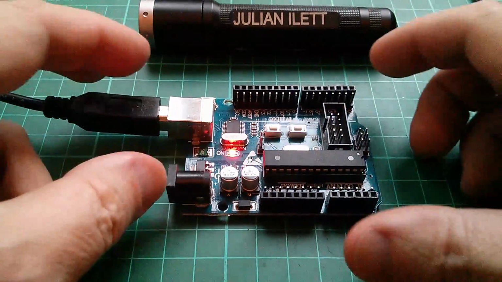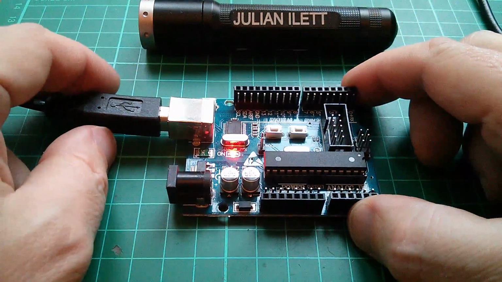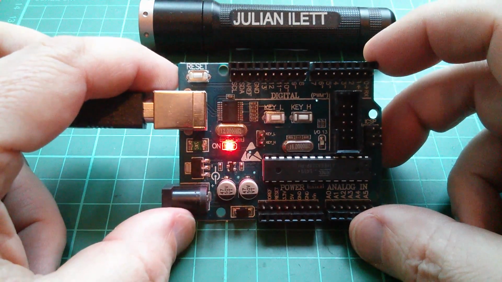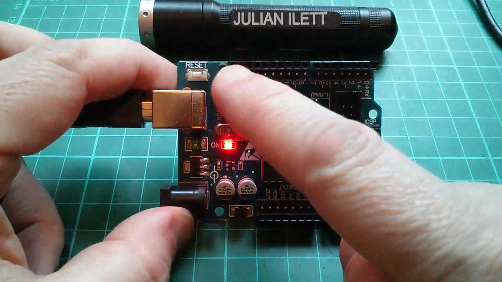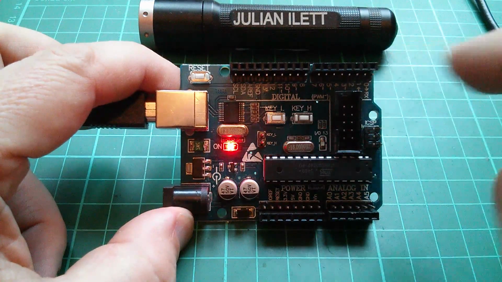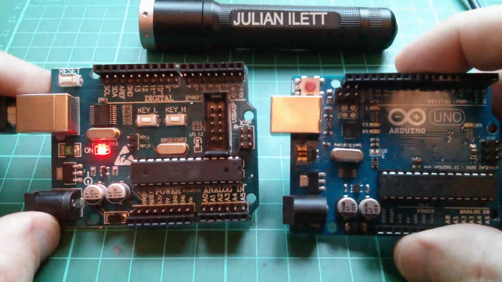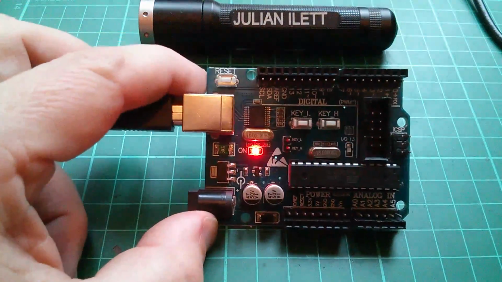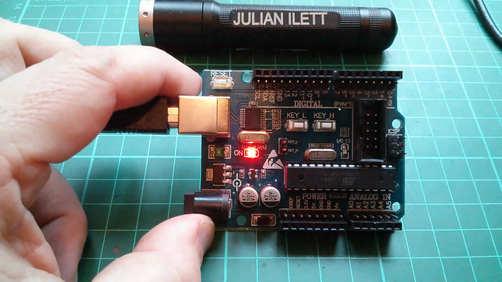So the first thing I'm going to do is load that sketch, Arduino as an ISP, into this Arduino Uno. Now this is a clone Uno. It has the female header pins and also male header pins, and I've chosen this over the genuine Uno, mainly because of those male header pins. So let's load that in now.